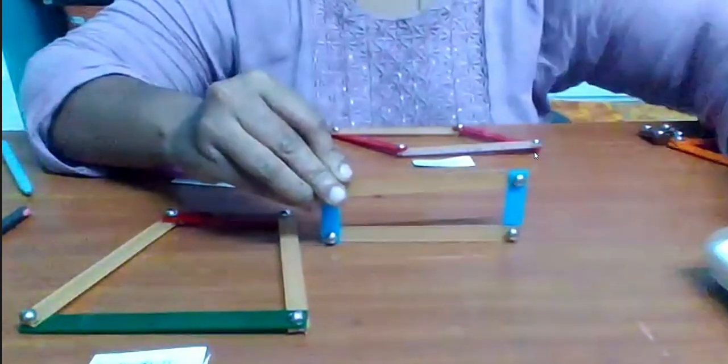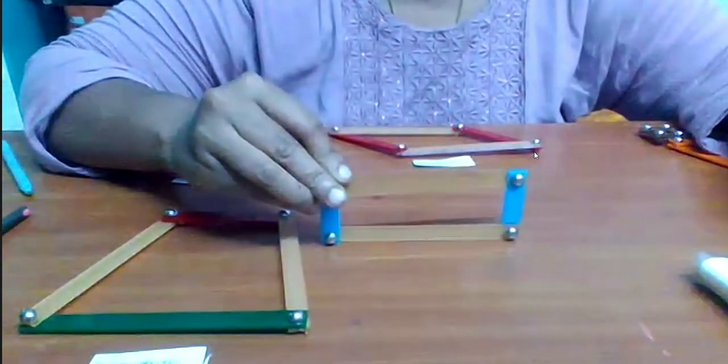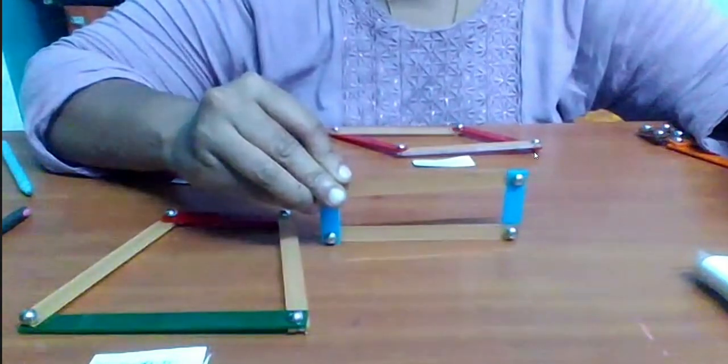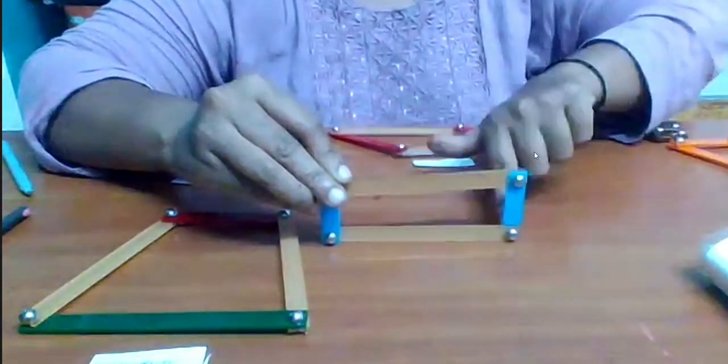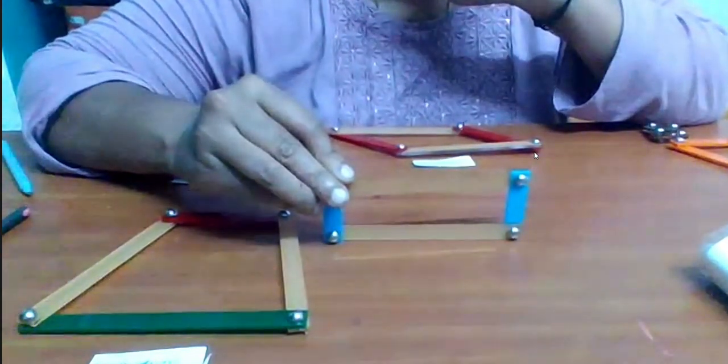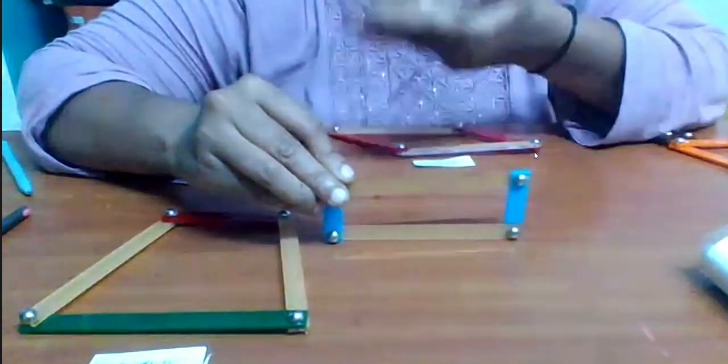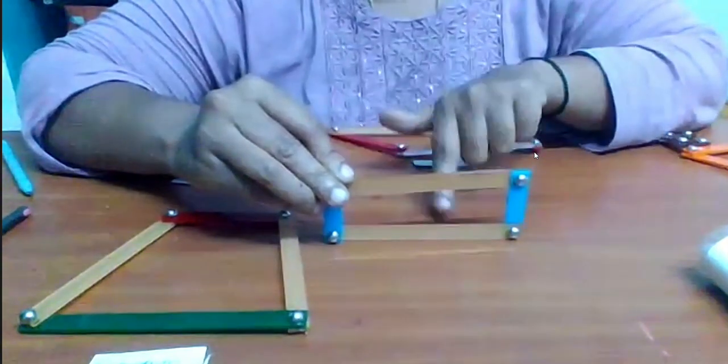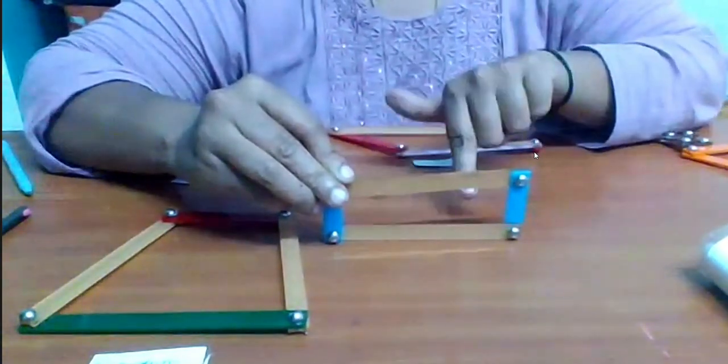Just observe the quadrilateral. Rectangle. Opposite sides are equal, and all angles are to be right angles. Opposite sides are equal and parallel. Yes, opposite sides are equal and parallel.